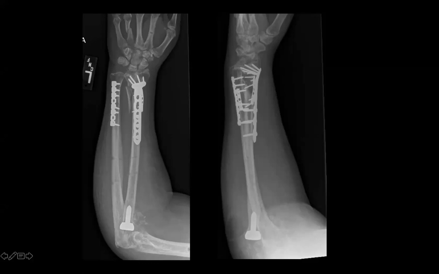Anyone else have any other ideas? That's all I got. That's what I would do. I'd go elbow first and then kind of go from there. Okay. Thank you. All right.